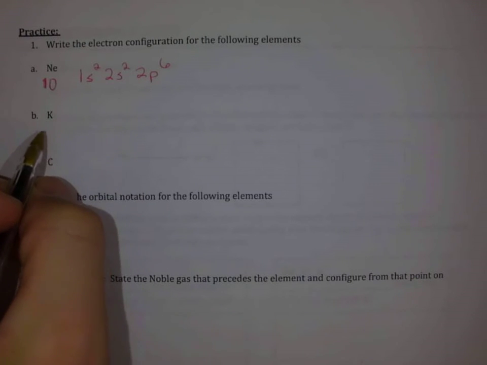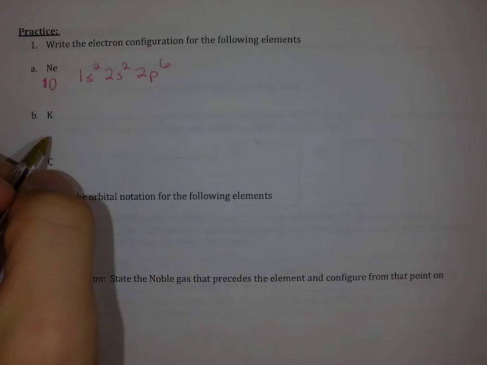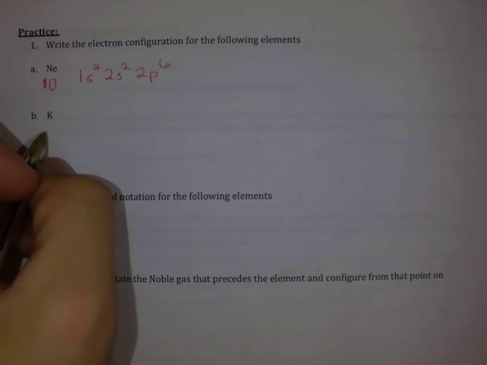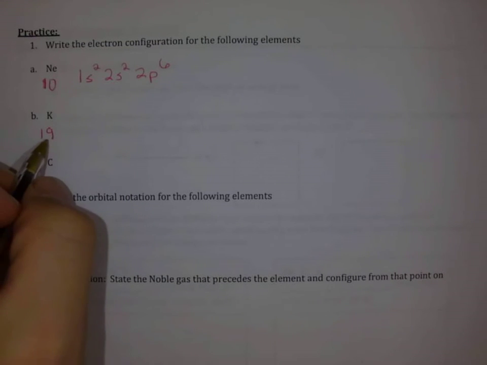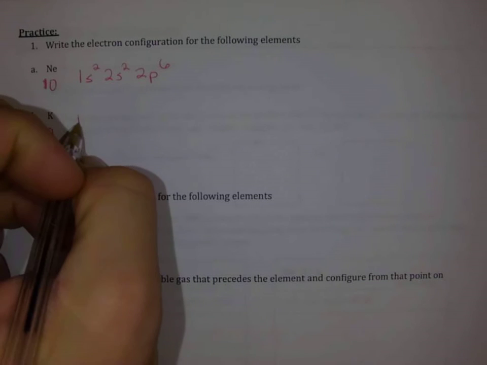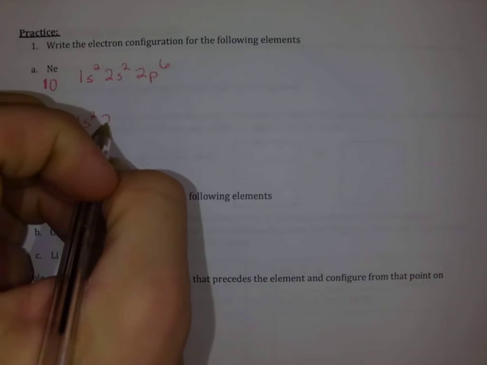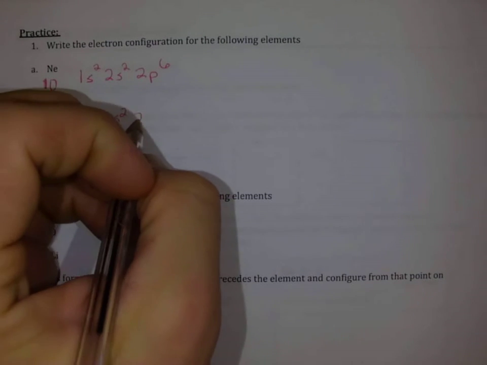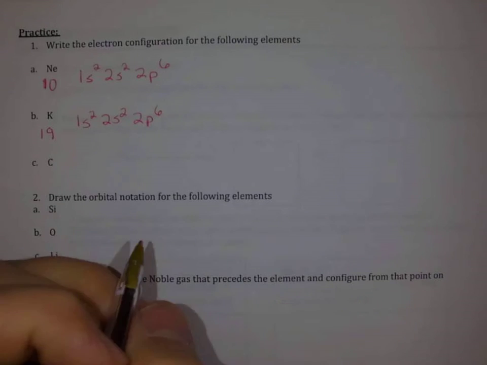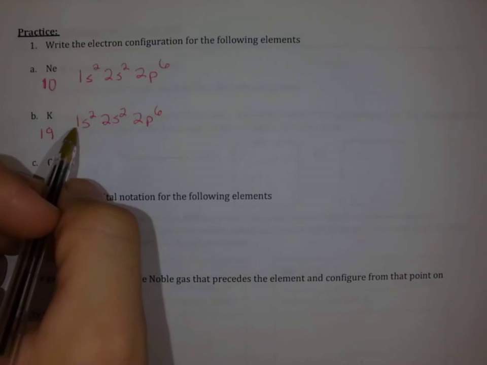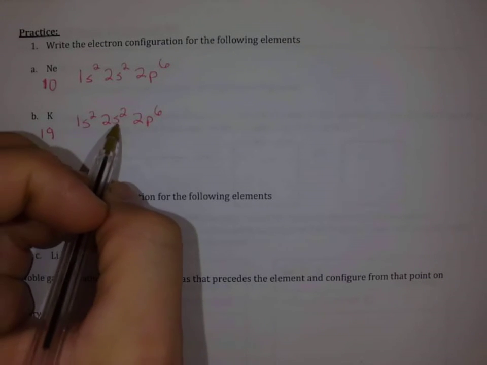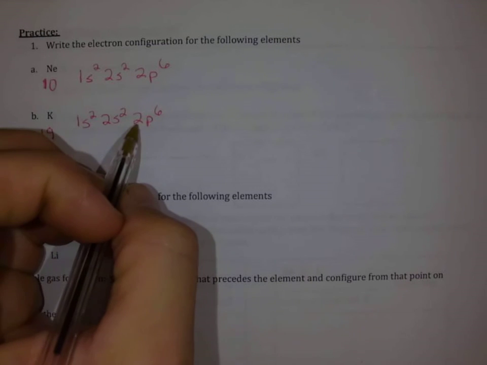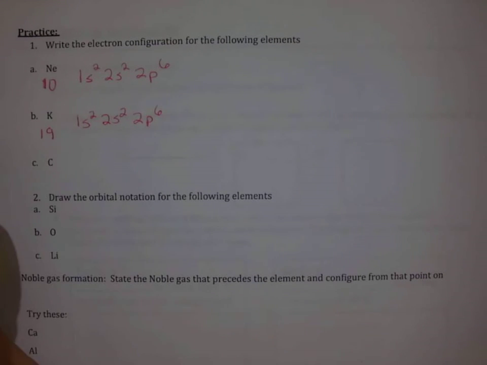The next one here, potassium. Potassium is element number 19. So if I had a potassium atom, it would be 19 protons, and then I would have 19 electrons. So with 19 electrons, I'm going to start 1s2, 2s2, 2p6. I know that I've got to go at least that high. So the first energy level, s orbital, 2 electrons. Second energy level, s orbital, 2 electrons. Second energy level, p orbital, 6 electrons.